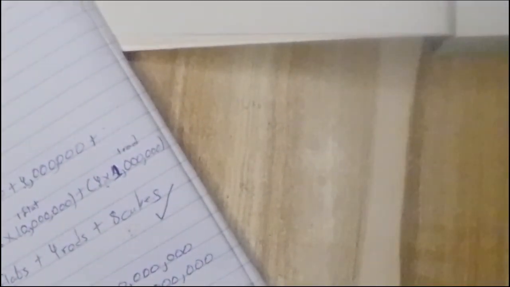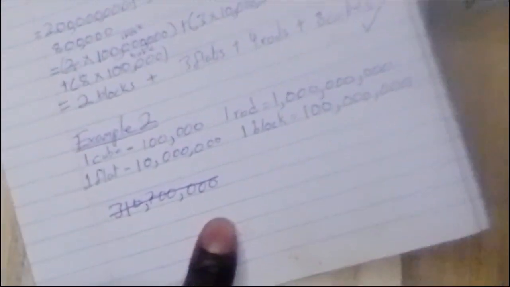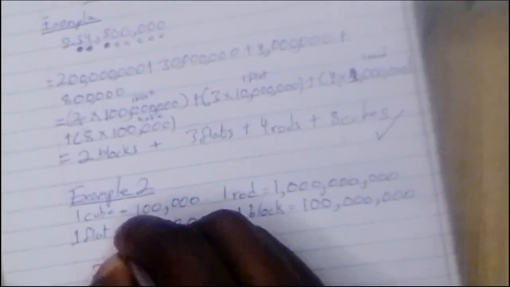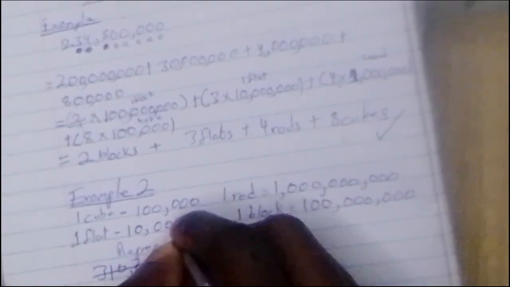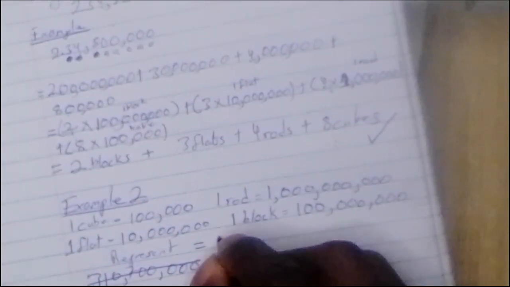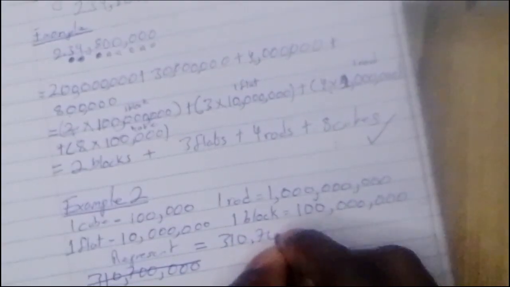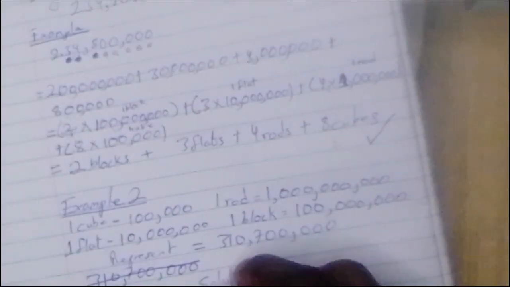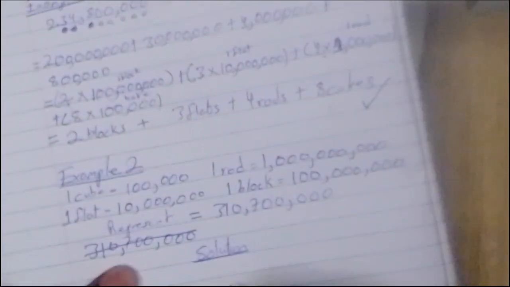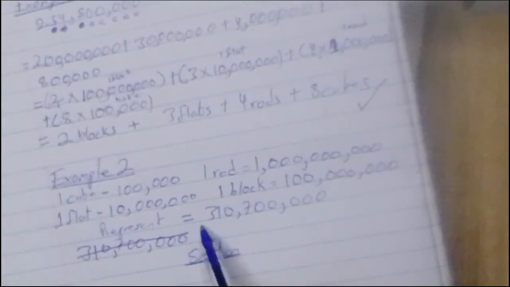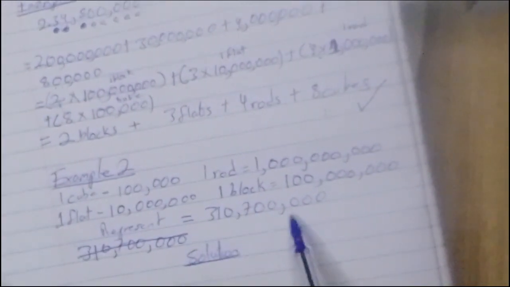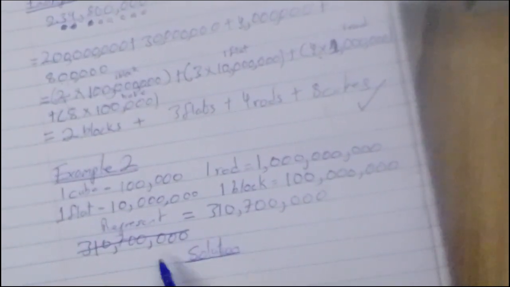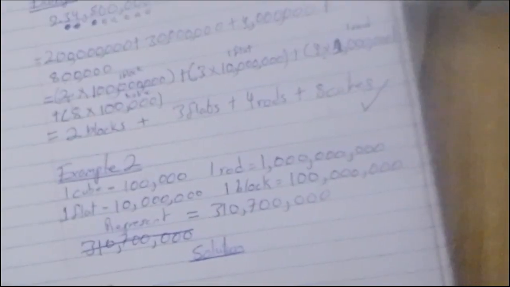So they want you to represent the number 310,700,000.